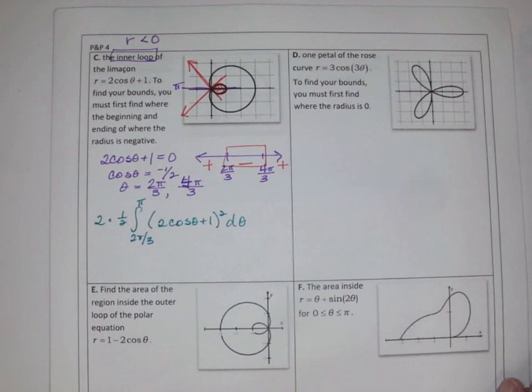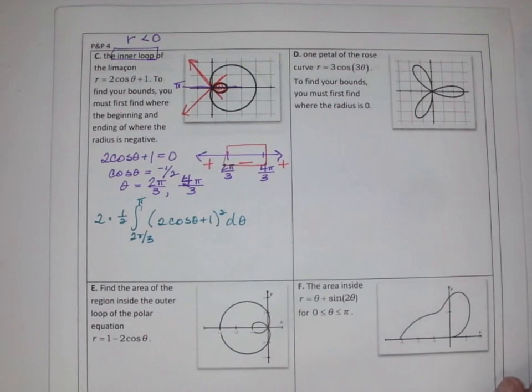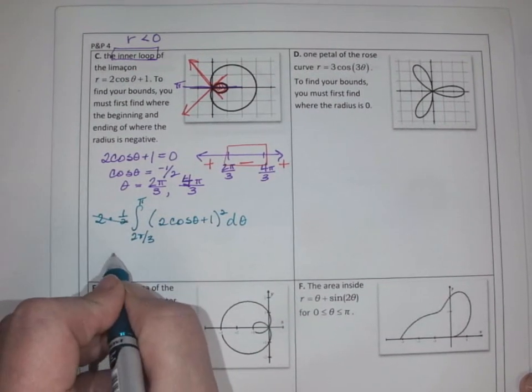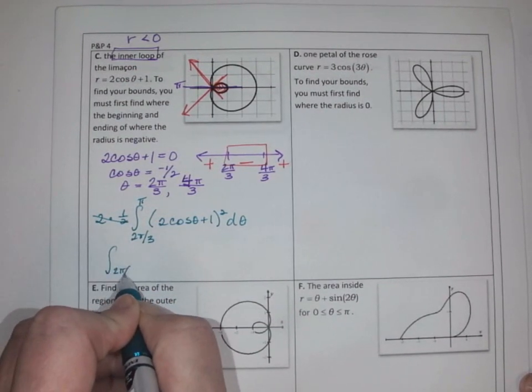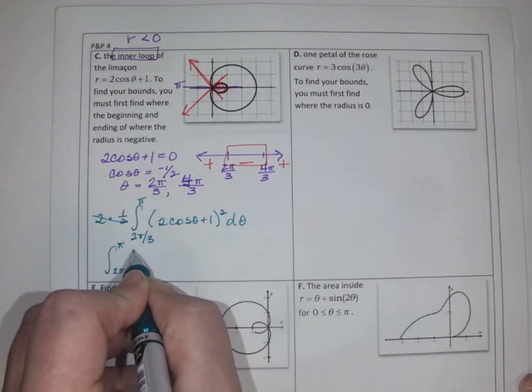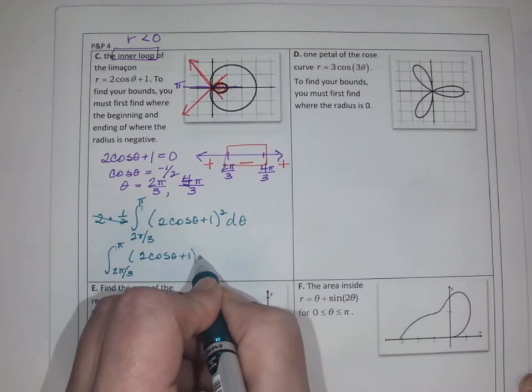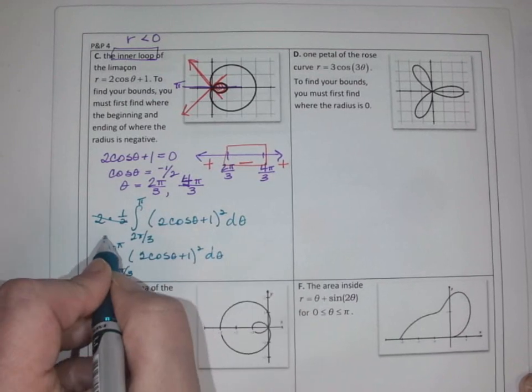And that's going to be our integral to find the area of that inside loop, okay? So if we cancel that out, it would be the integral from 2 pi over 3 to pi of 2 cosine theta plus 1 quantity squared d theta.